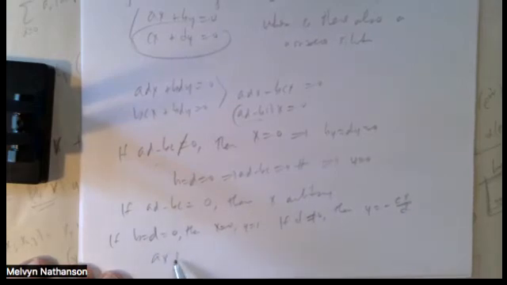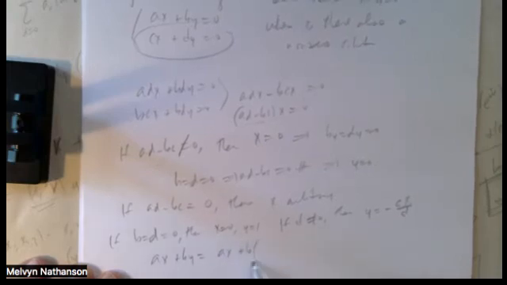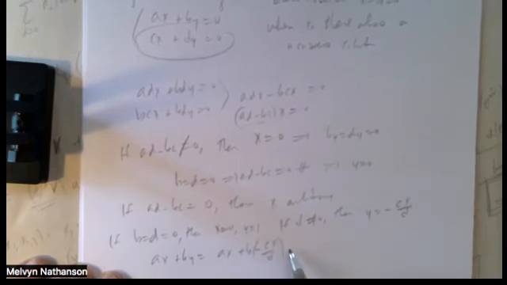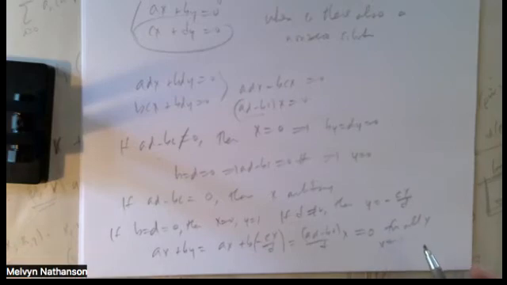So AX plus BY is AX plus B times minus CX over D, which, if I put this over a common denominator, is AD minus BC over D times X. And that's equal to 0 for all X. Say X equals 1.